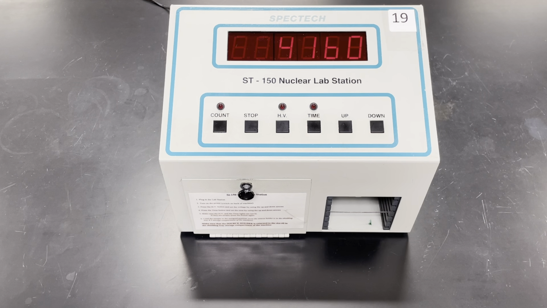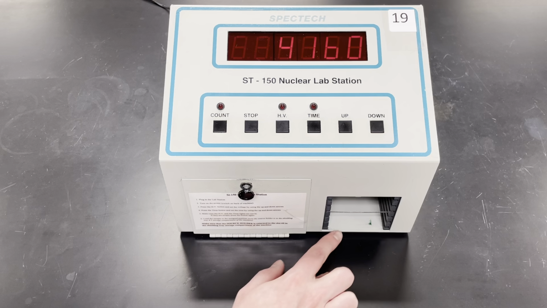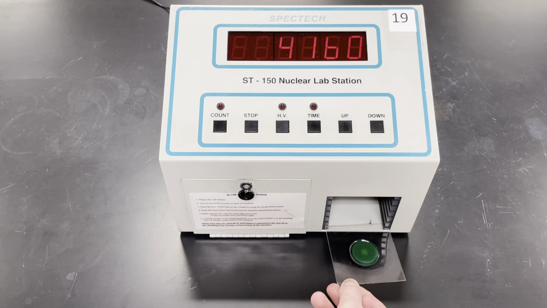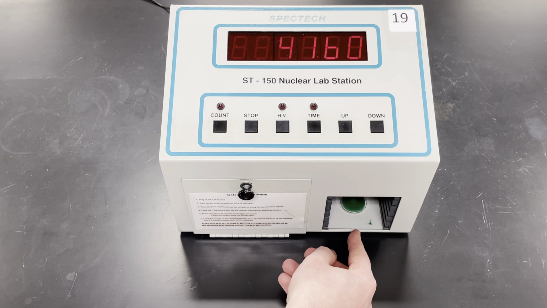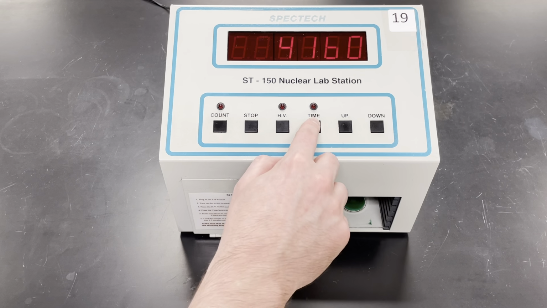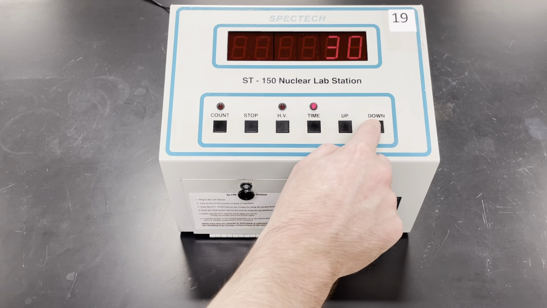Next, we're going to be looking at the effect of distance. So we're going to keep the beta source in here, but we're going to move it down to the 6th slot. Okay, so in other words, the bottom slot. So let's take this, slide it down here. All right. We're going to go back to doing this for 30 seconds. So I'm going to step this back down.